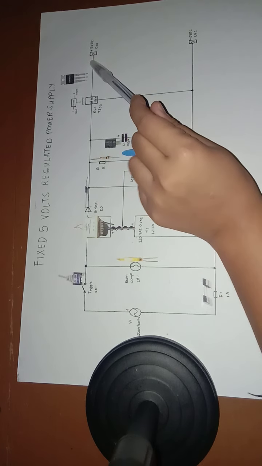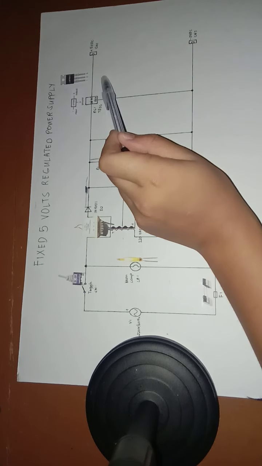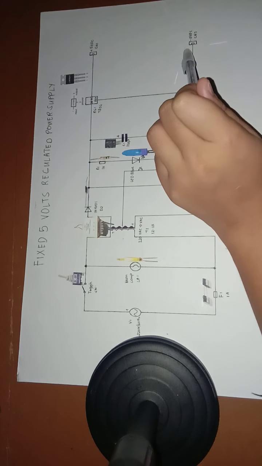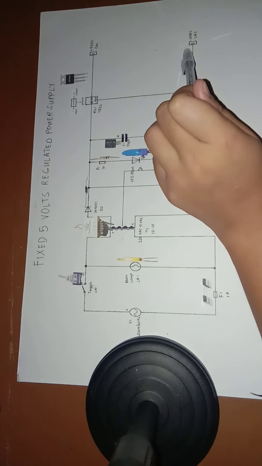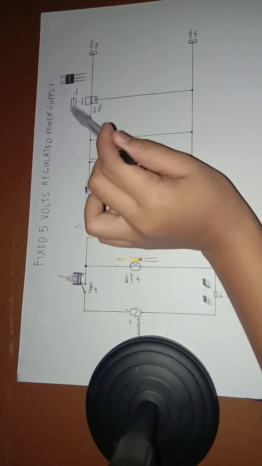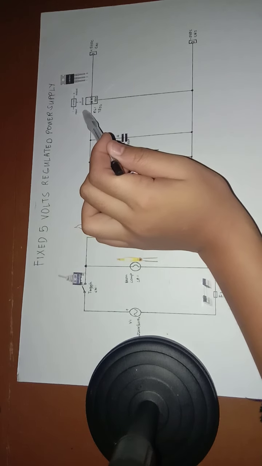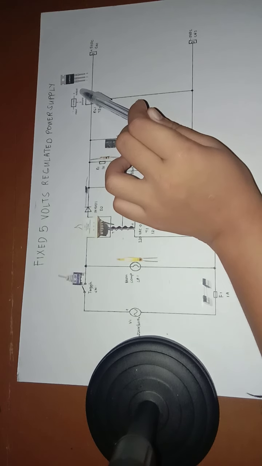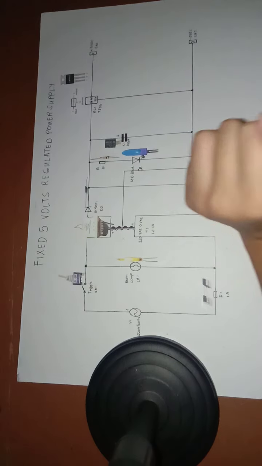Pin 2 is the ground pin for establishing ground for the regulator, and pin 3 is the output pin that supplies the positive 5 volts. Thank you.